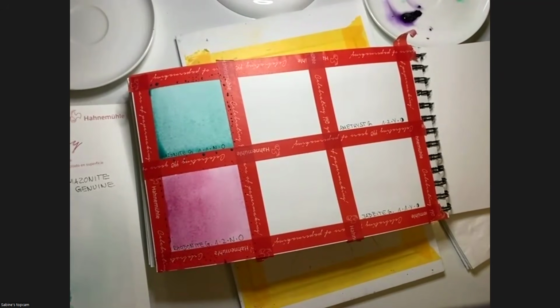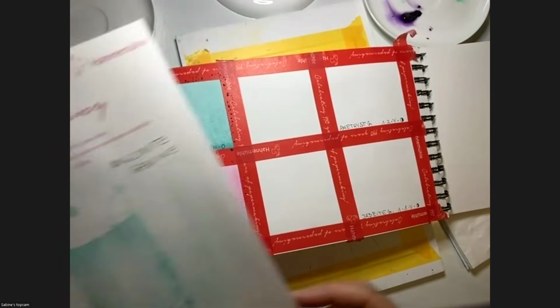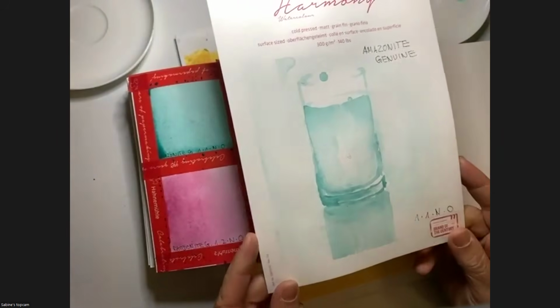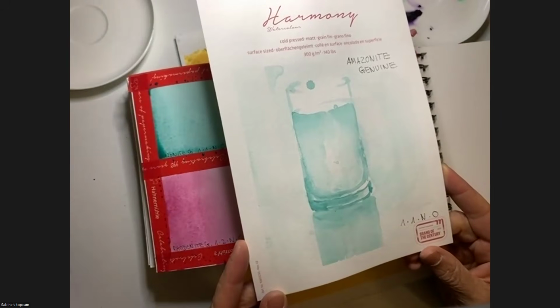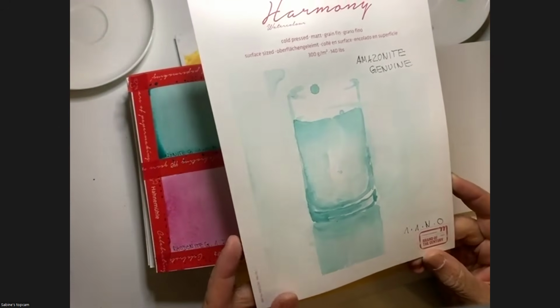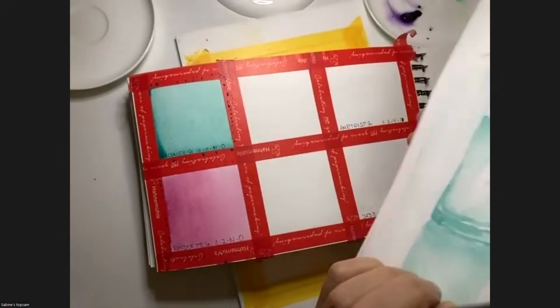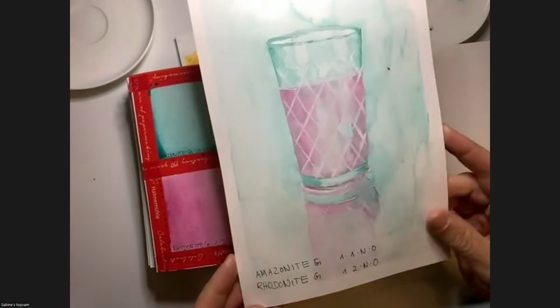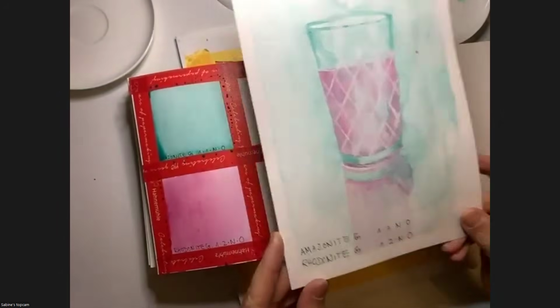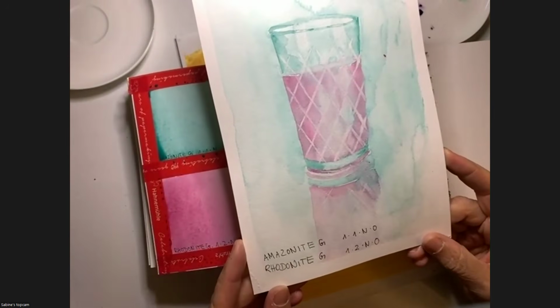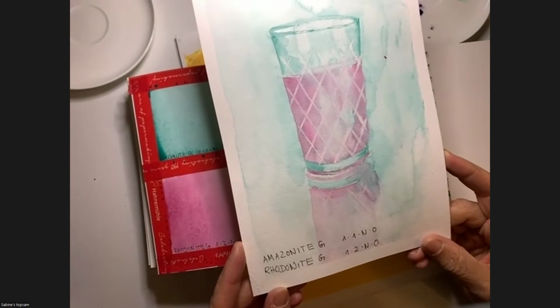And I show you, I make a glass with Amazonite, and you can lift very well. And that's with both colors, with Amazonite and Rhodonite.